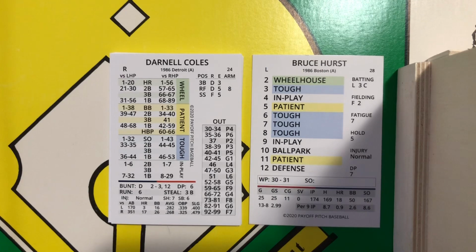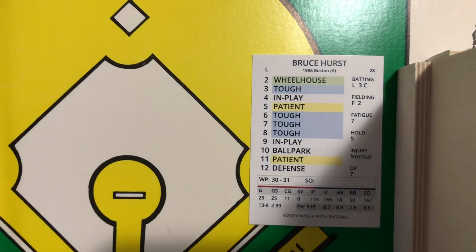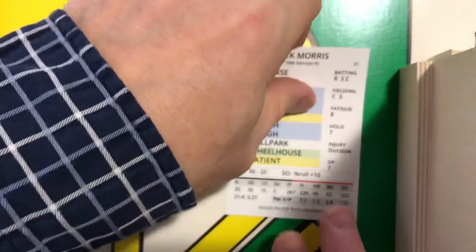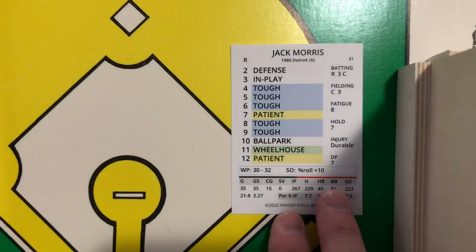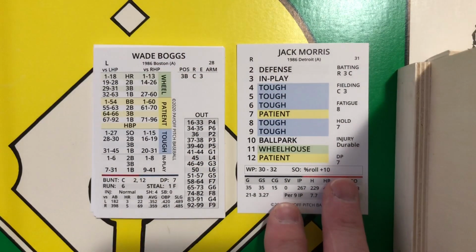Darnell hits it hard to center, but right at Armas, and that will retire the Tigers in the third. But the Tigers score 3 on 3 hits. They leave none. And after 2, it's 3-0 Detroit, thanks to the bat of arguably Hall of Fame candidate Darrell Evans.